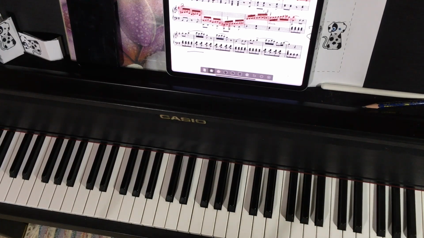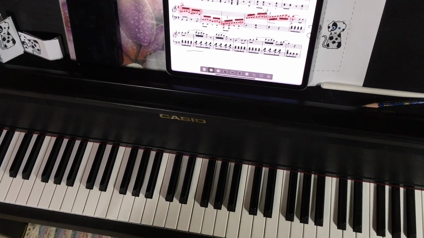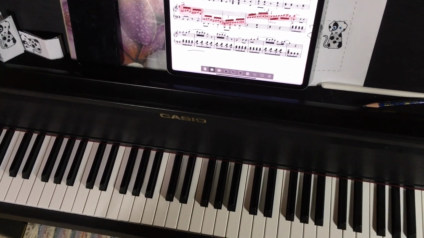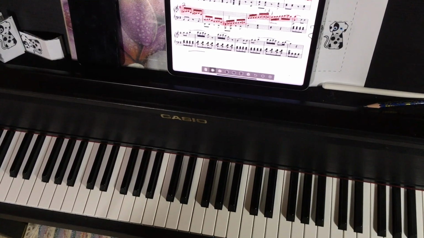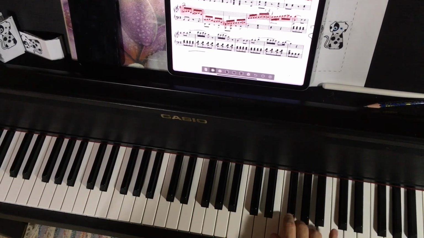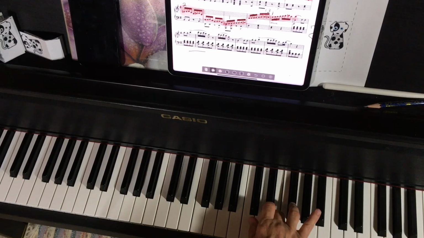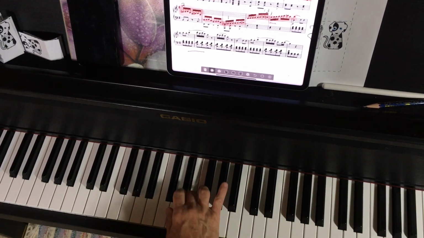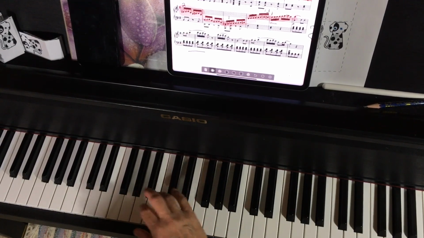And then I think I picked this trick up at a Ruth Slenczynska masterclass, and some people I think would say this is the Russian approach, but I would accent the first of each group of 4, then the second, then the third, like this. And so on and so on.